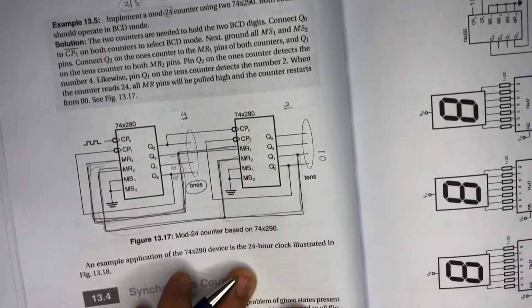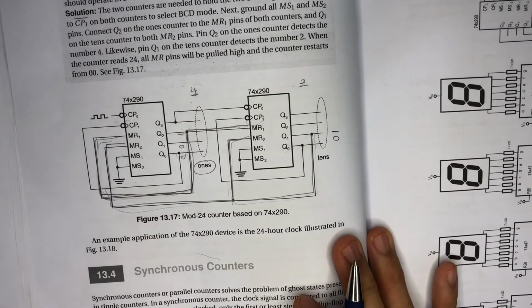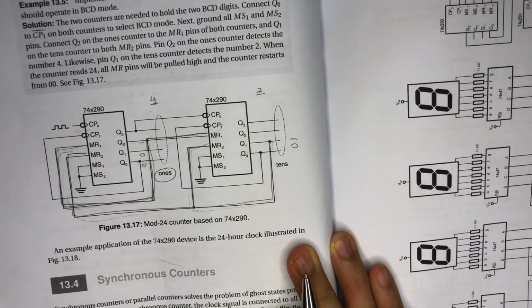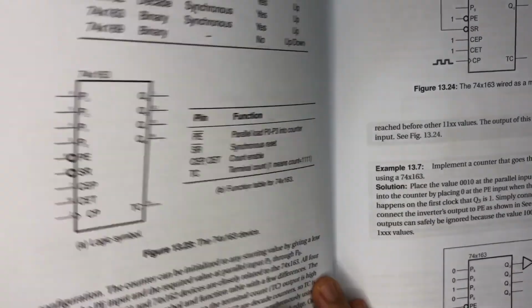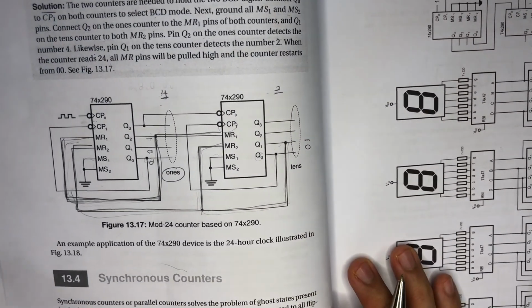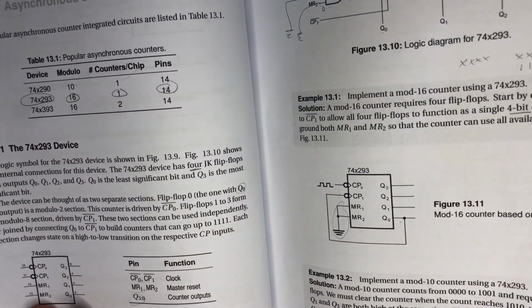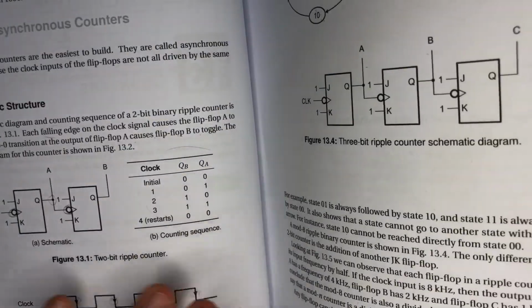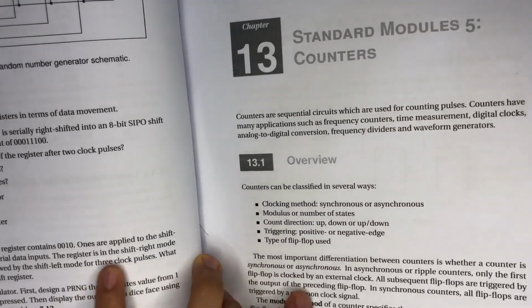So with that we finish asynchronous counter. We will continue later on with synchronous counter. You guys can do the relevant exercises related to asynchronous counter. Don't wait for me to give instruction, because it's better for you to try to do the exercise once you see the lecture video.